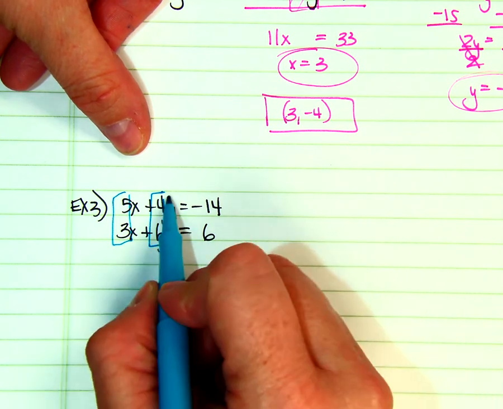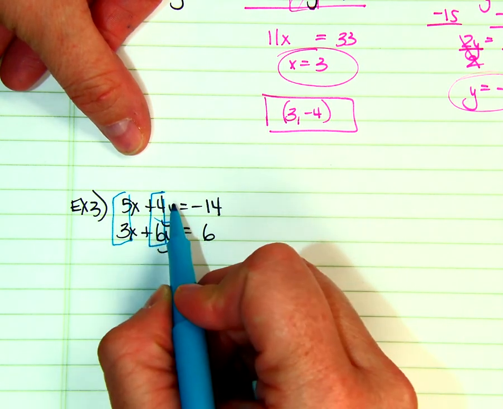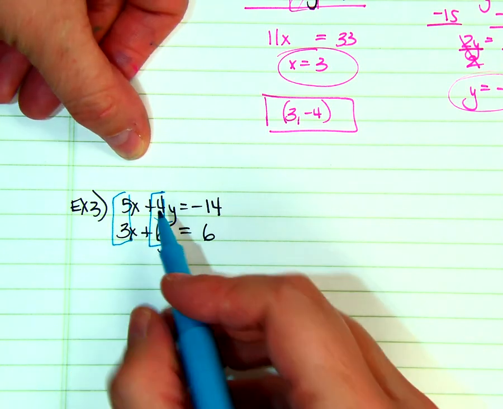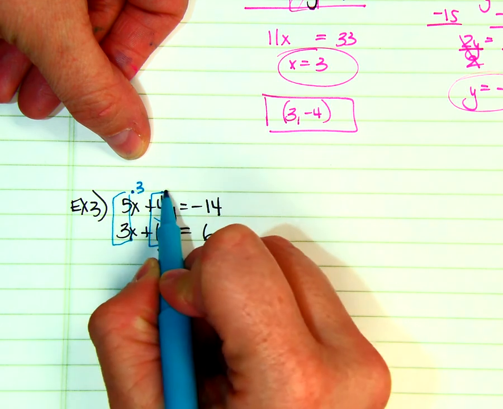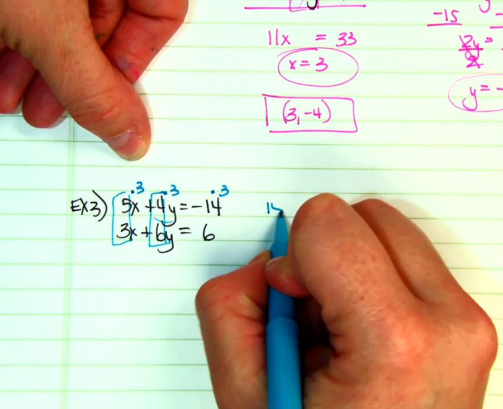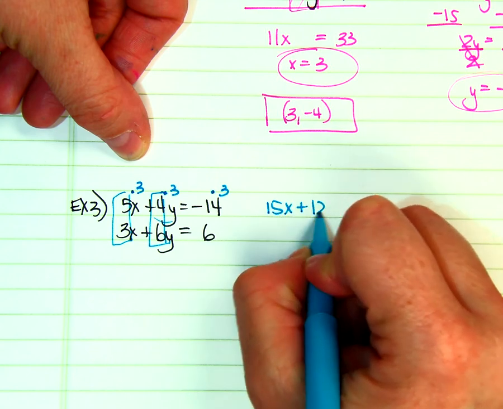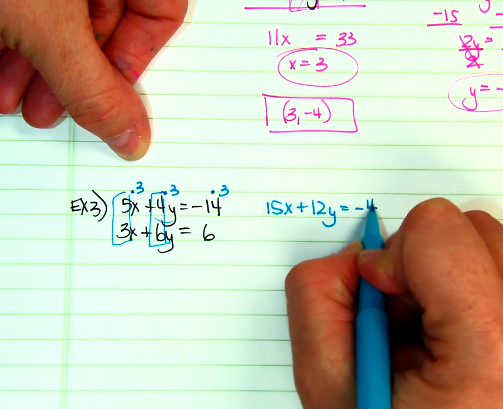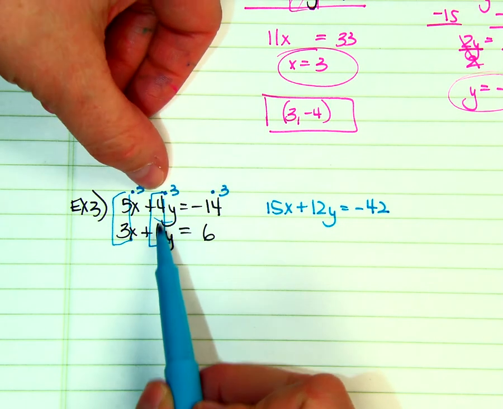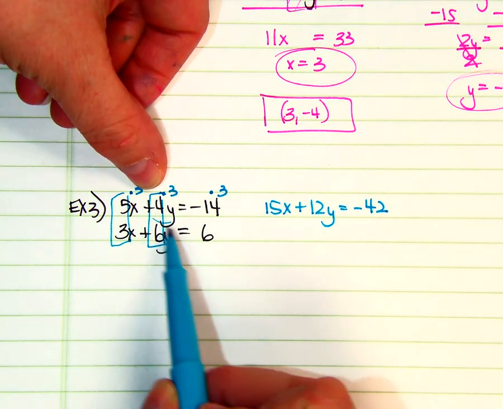So my goal is to get one of these to be a positive 12 and one of these to be a negative 12. And again, it does not matter. So I'm going to multiply the top by 3, every single term. So I have 15x plus 12y equals negative 42. So if I got a positive 12 here, I would like to have a negative 12 here.